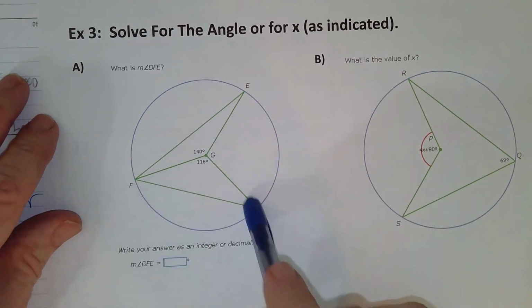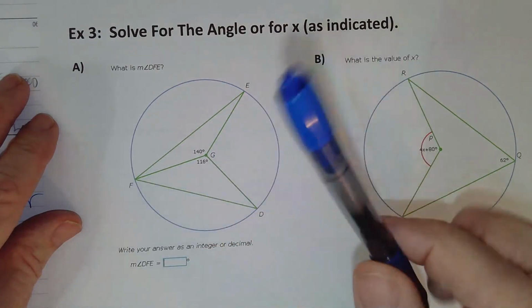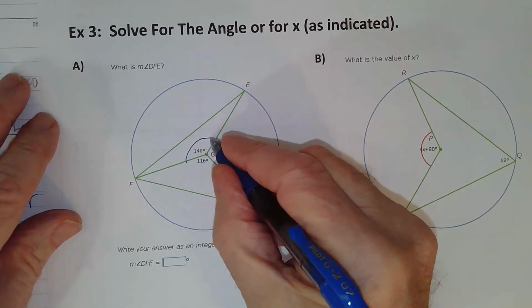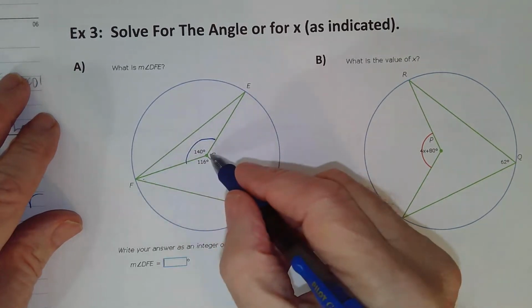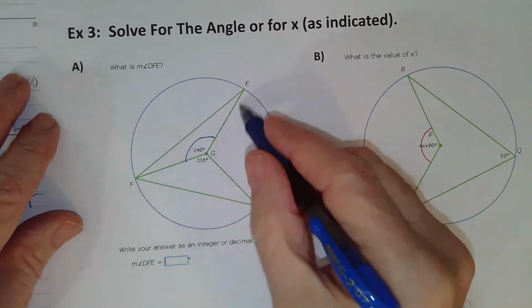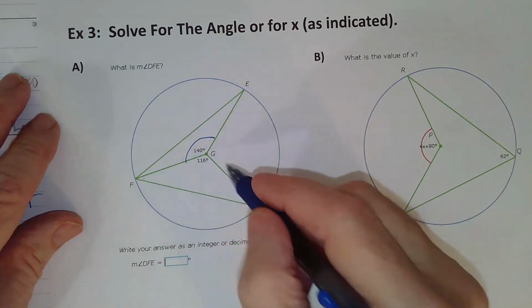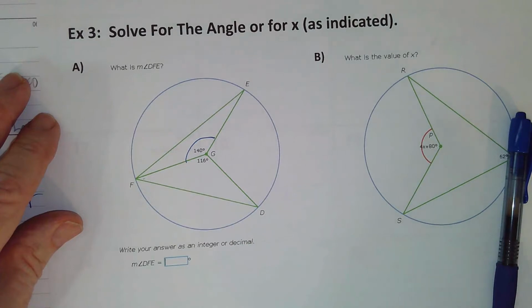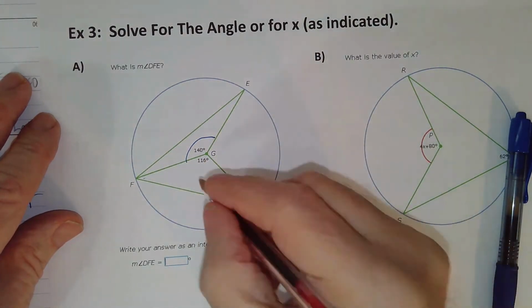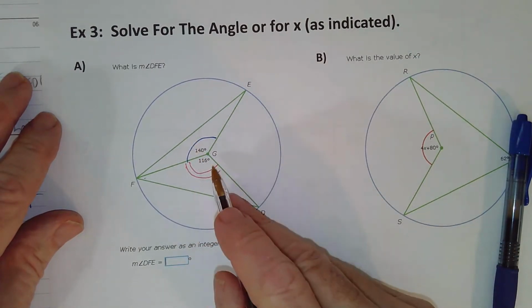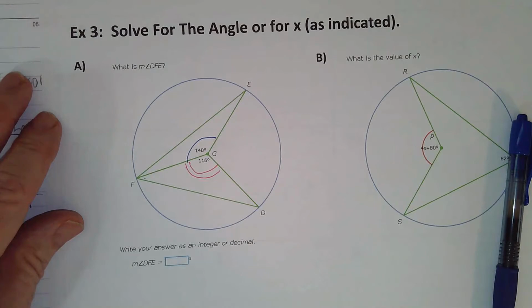Arc FGE is 140 degrees, whereas arc FGD is 116 degrees. So I'm giving one arc for one and two arcs for the other.